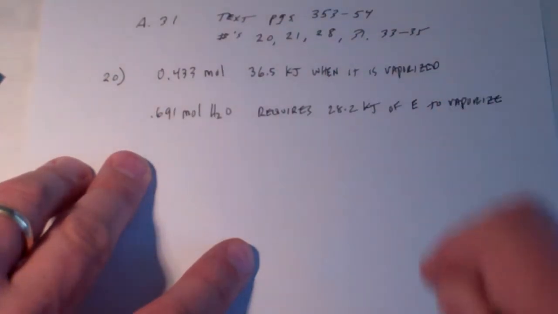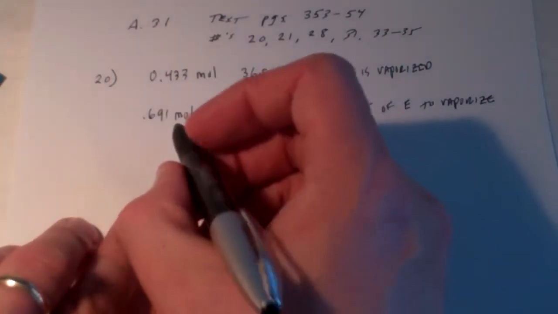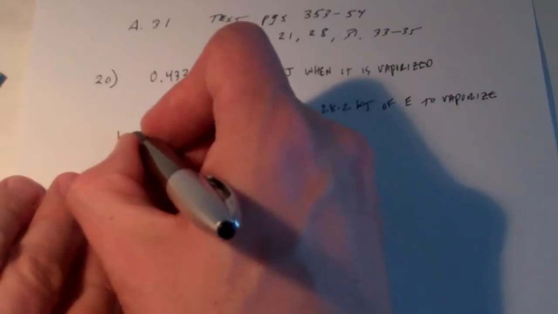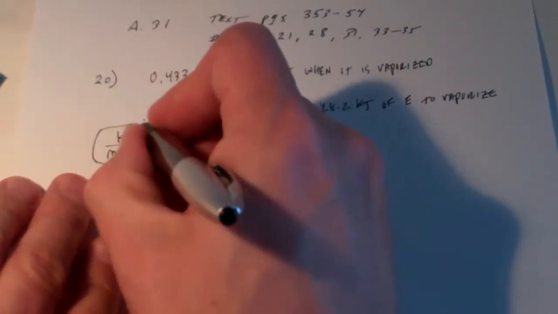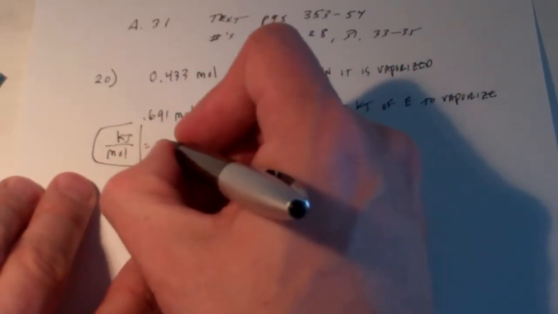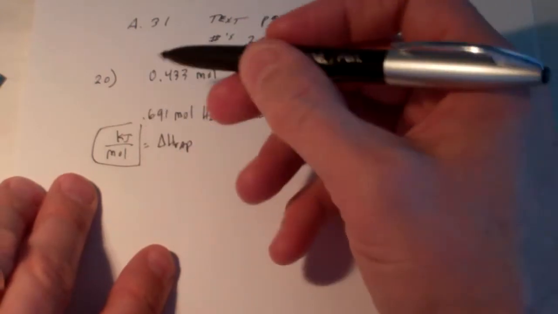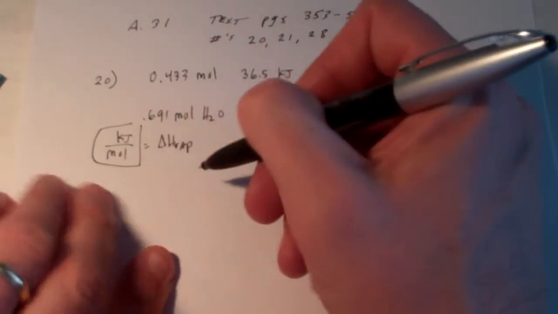That's enough information for me to find the molar heat of vaporization for water. The molar heat of vaporization would be kilojoules of energy per mole. That's going to be the delta H of vaporization, and it'll be kilojoules per mole. In our notes, we did kilojoules per gram, so please note the difference there.